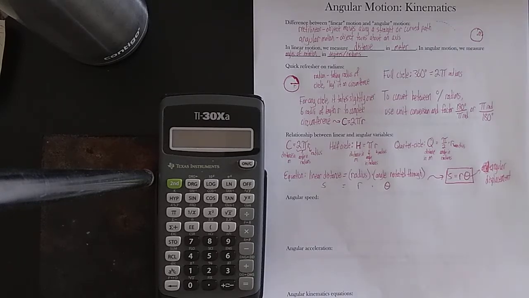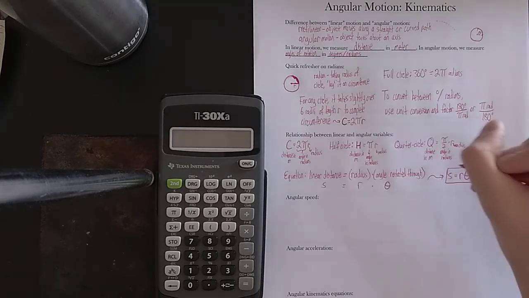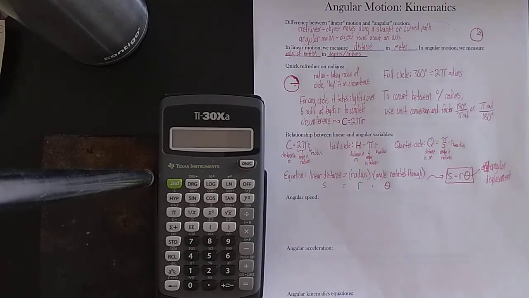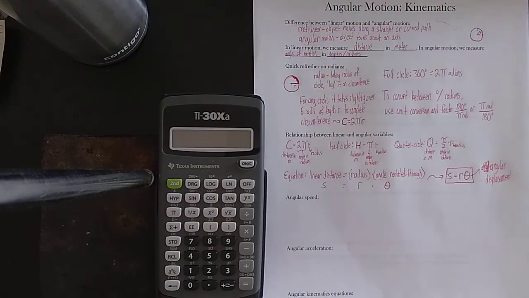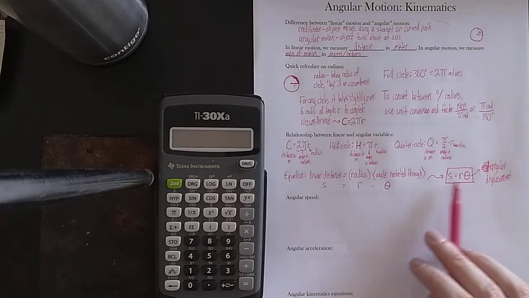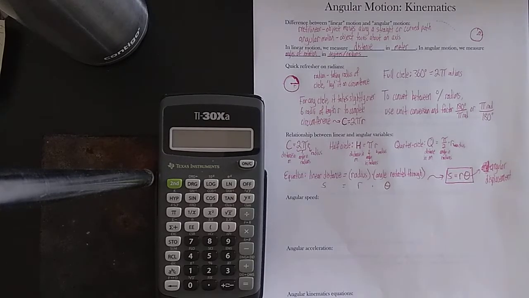It's really important though. It is the bridge between measuring things in meters, measuring linear distances and displacements, and measuring the angle that something rotates through. Because if something's rotating around some fixed point, then obviously there's a good chance it's also moving over a linear distance. We need a relationship between the angle it rotates through and how far it's actually traveled. And that depends on the size of the radius.